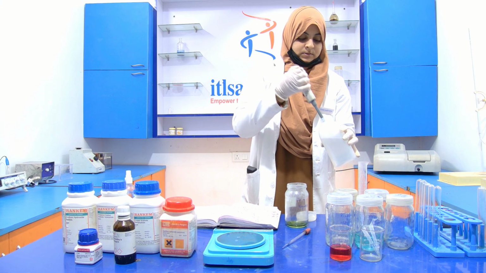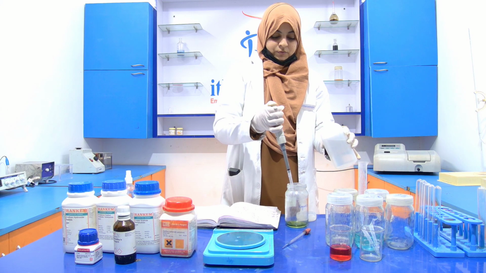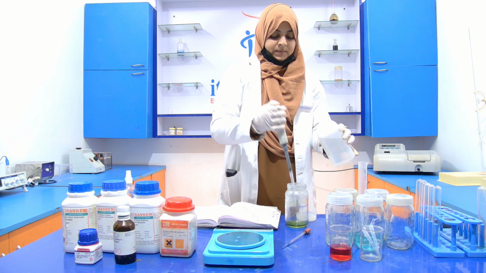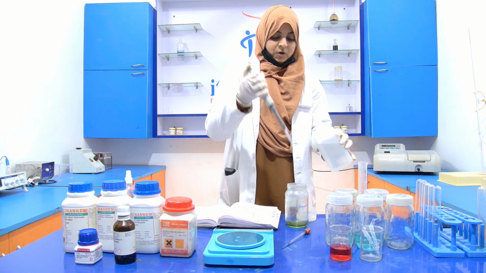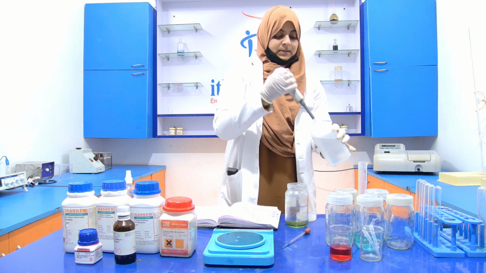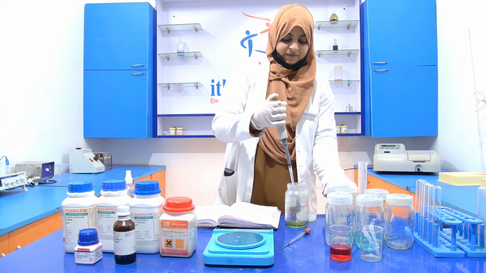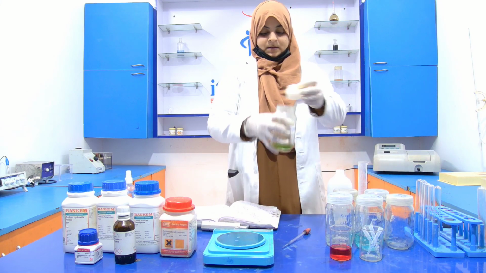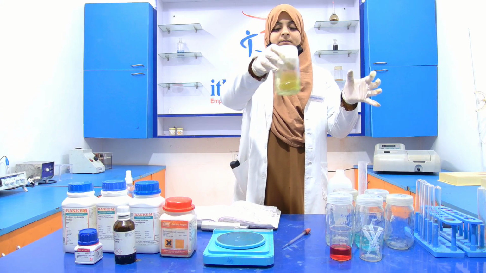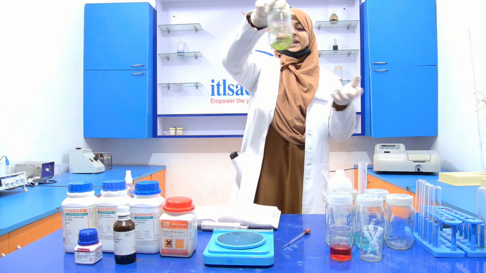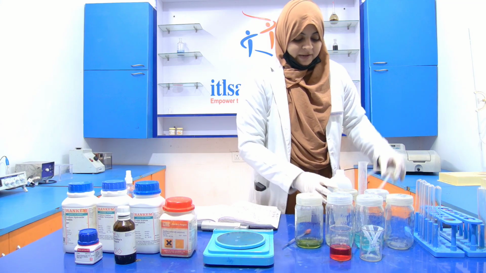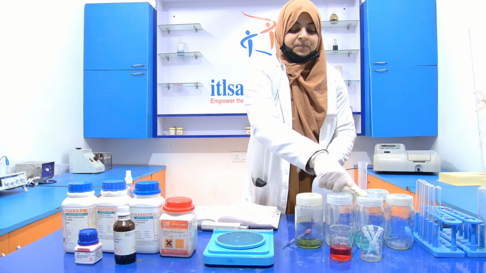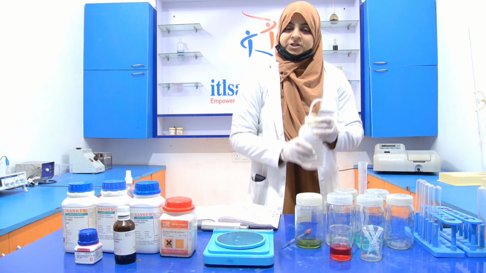One, two, three, 4, and the last one, 5. Now discard the tip and mix it properly. Now your reagent D is ready. So we have already prepared the 4 reagents, that is reagent A, reagent B, reagent C and reagent D.